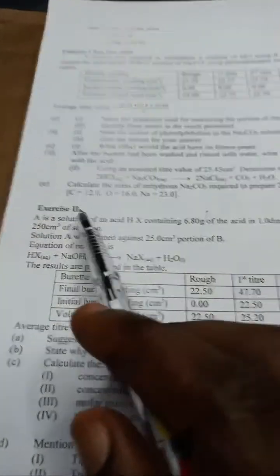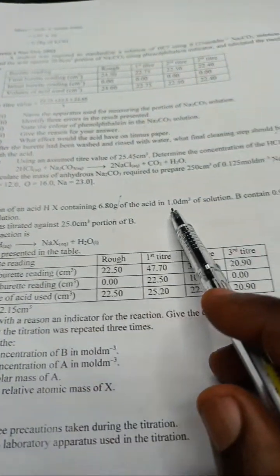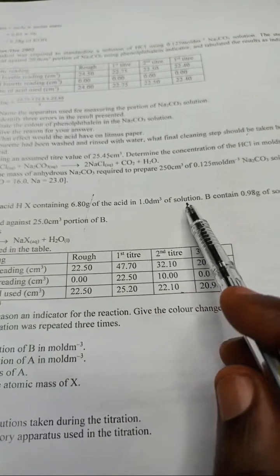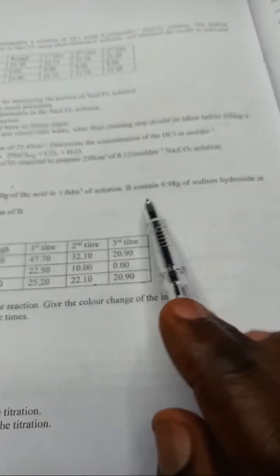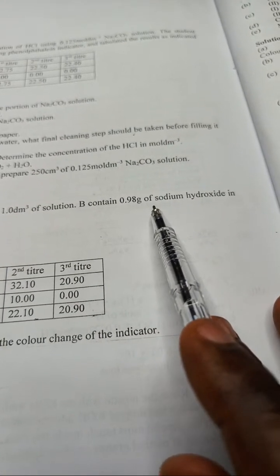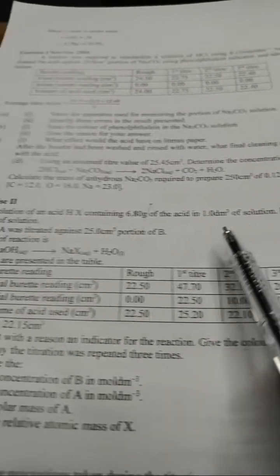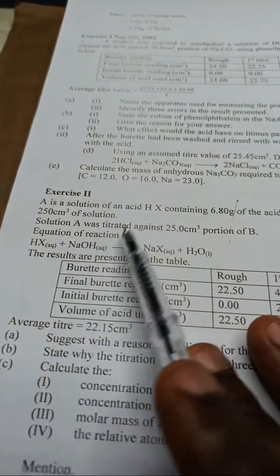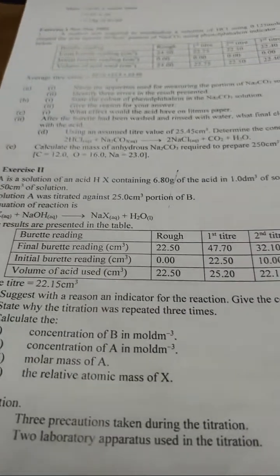What did they give to us? For B, we have been told that B contains 0.98 gram of sodium hydroxide in 250 cm cube. What are we going to do?